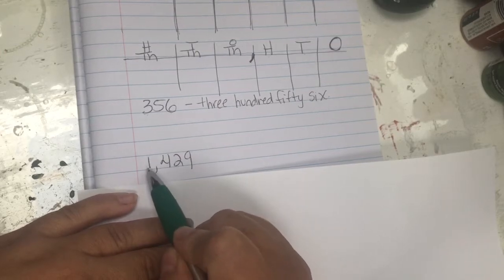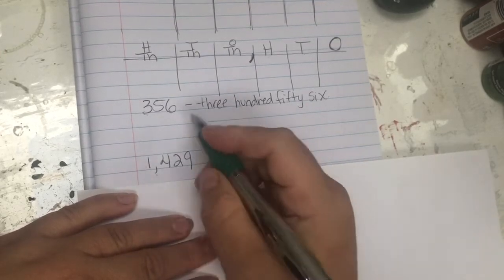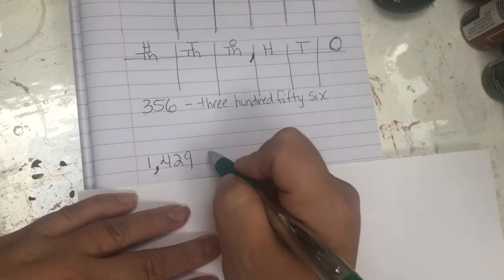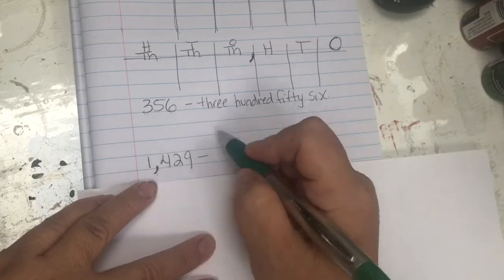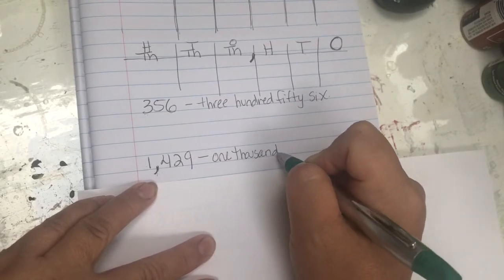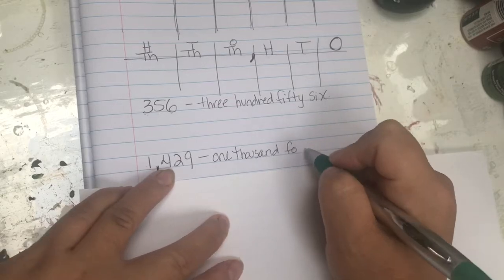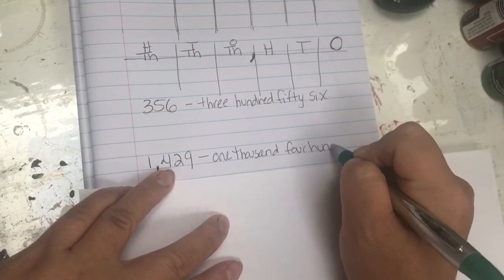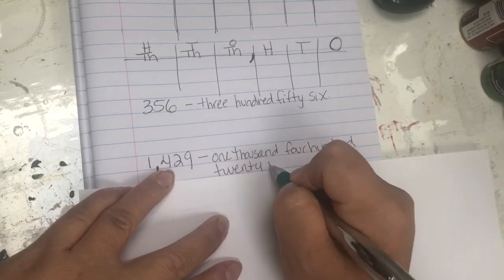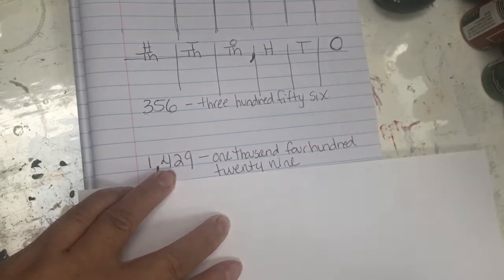Nope, you just say 1,000. So anytime you get to the comma, you're going to say the word thousand. Okay, so we're going to try writing this. 1,429. There we go, that's it.